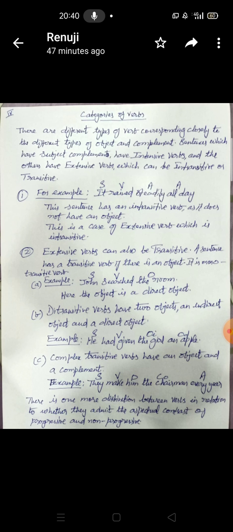So we have the categories of verbs that we did: intensive verbs, which have just a complement of the subject, and extensive verbs. All the other verbs are extensive verbs, which are intransitive or transitive. Intransitive verbs are those verbs which do not have an object, and transitive verbs: monotransitive, one object; ditransitive, two objects. There are indirect object and direct object. Complex transitive, we have complement and an object.